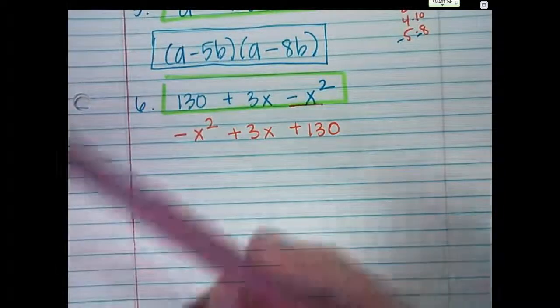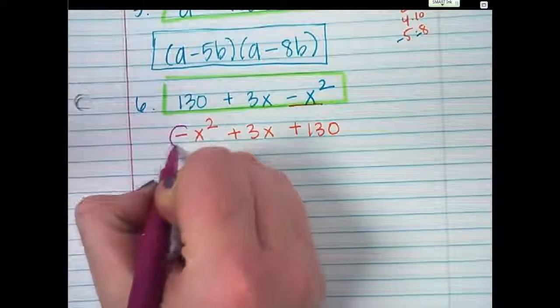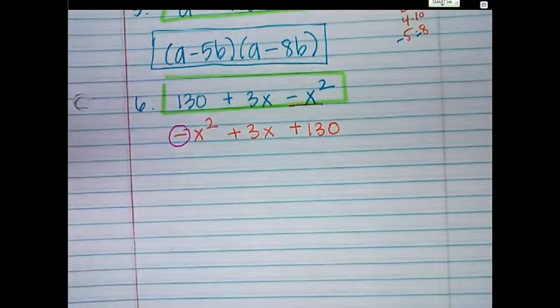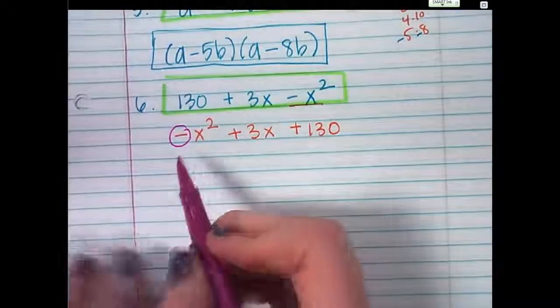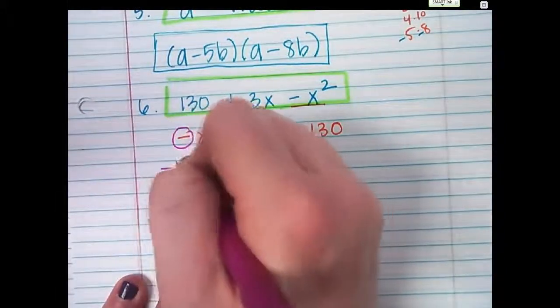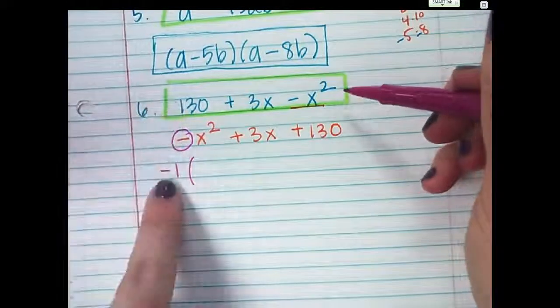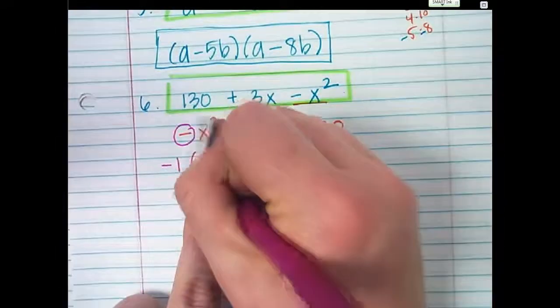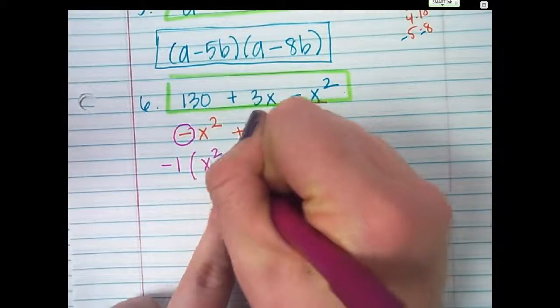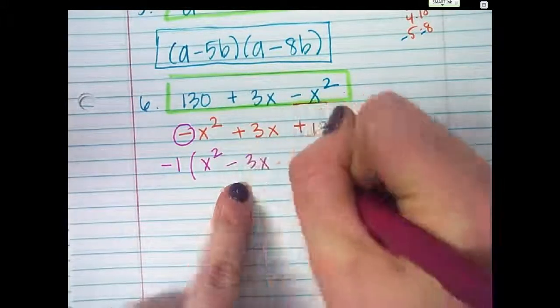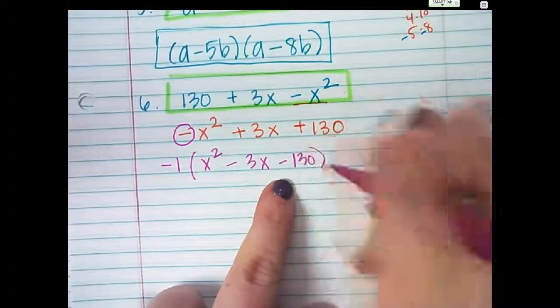Now all the ones we've done so far had a positive 1 here. So how could I make this be a positive 1? Okay, multiply it by negative 1. Instead of multiplying it, because I don't want it to go away, we're going to factor it out because I still need my final answer to be exactly the same as my original. So I'm going to factor out a negative 1, which still does the same thing. X squared minus 3x minus 130.